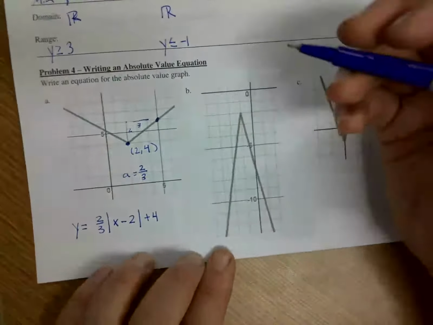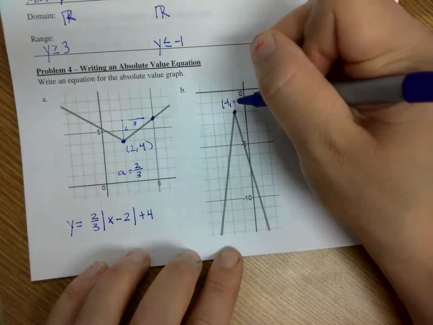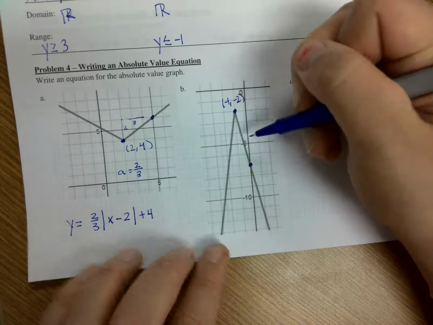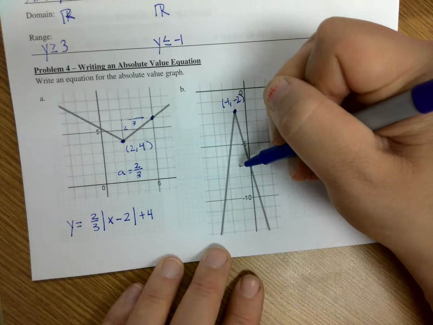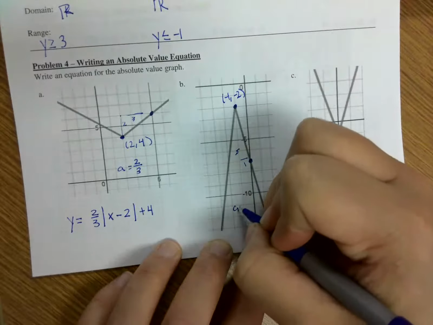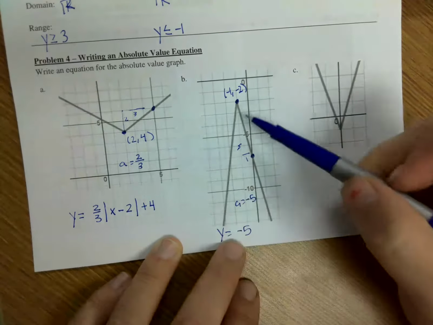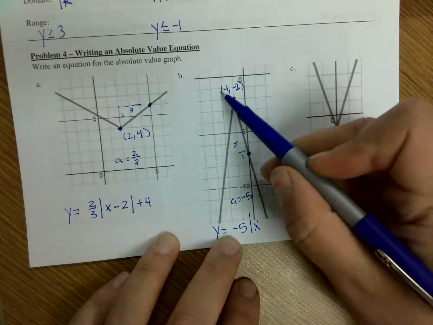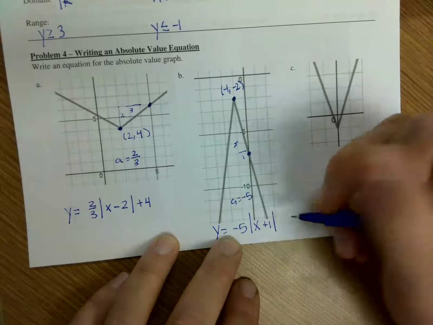If I were to look at this one, here, my vertex is to the left 1 and down 2. Now when I look at my slope from your vertex to the first point on the right, I'm going down 1, 2, 3, 4, 5, and to the right 1. Down 5 to the right 1. So my A value is negative 5. So when I write this, since it's negative, it already has the flip with it. And then I have x. This is opposite, so it's going to be plus 1. And then I'm going down 2, so it's going to be minus 2.